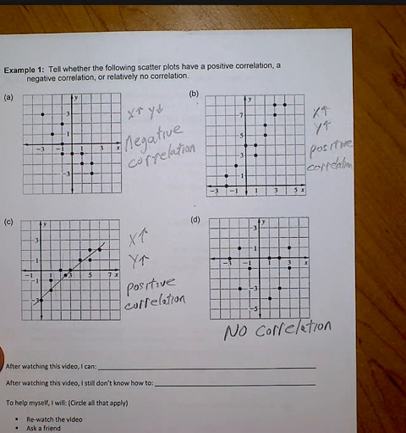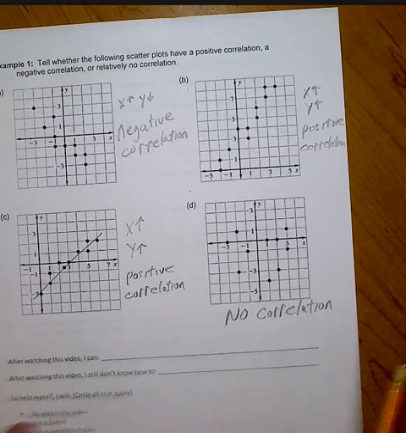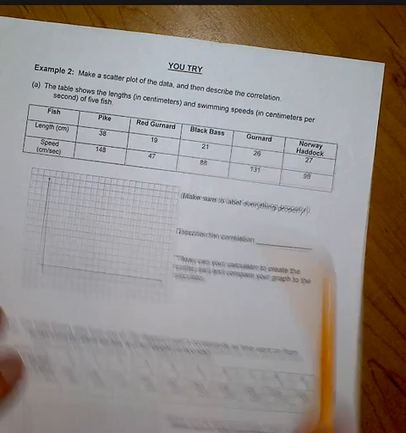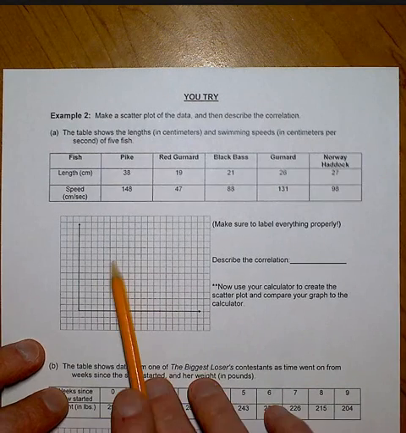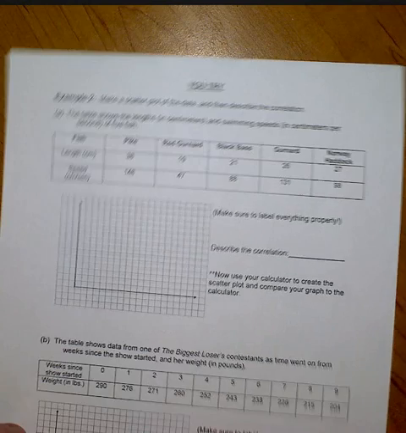And that's it for the video for tonight. So after this video, we're going to fill this out. You're going to try and do some scatter plots here. So these U tries you can do, you're going to make some scatter plots. You're going to tell what that correlation is, positive or negative. Okay?